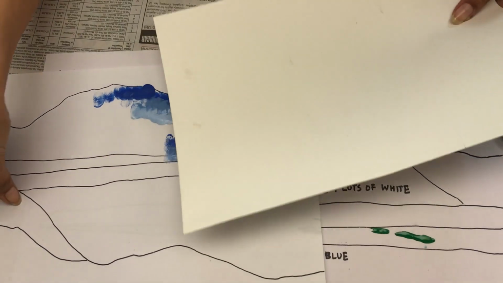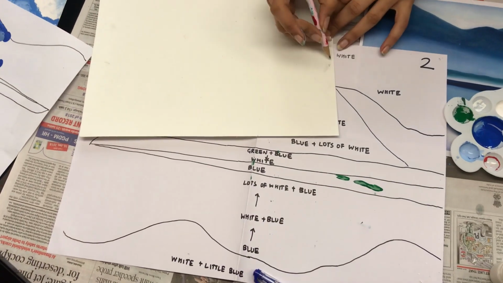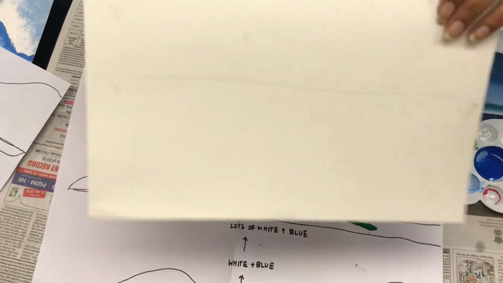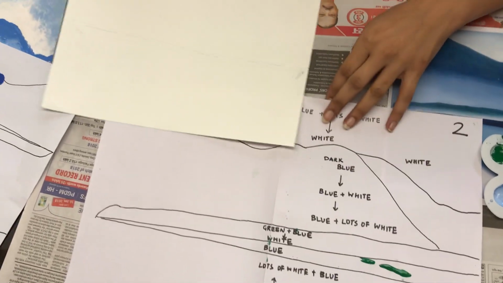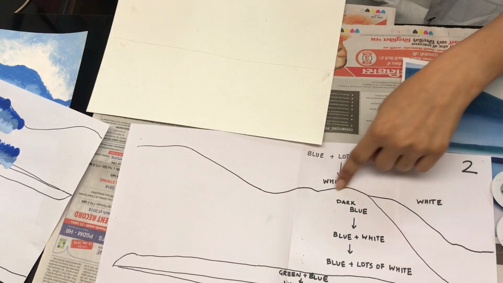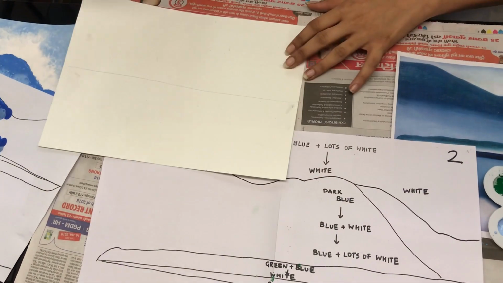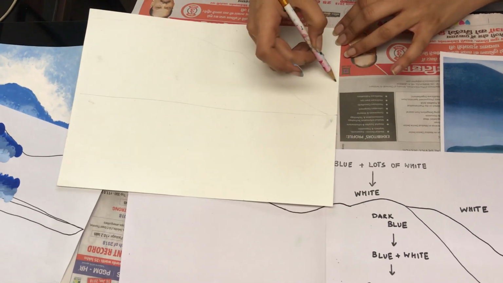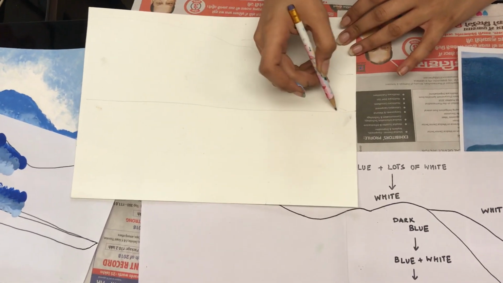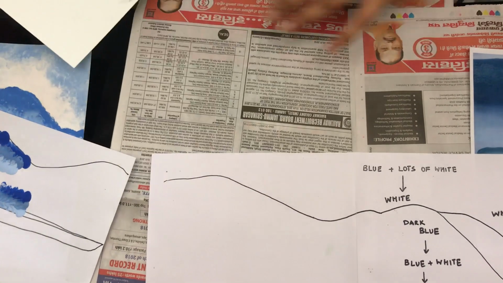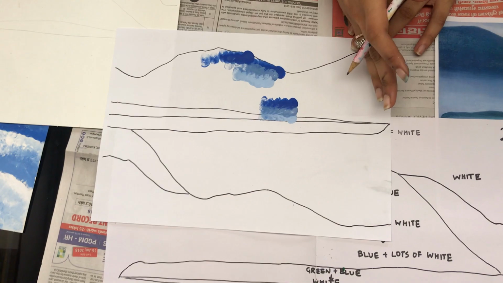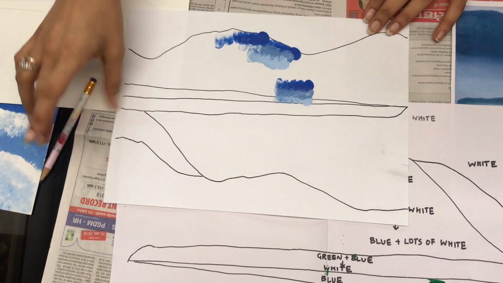Before they start painting, they will be given an empty sheet of cartridge. They have to divide the paper in half again. They will divide the paper in half. Then they have to draw the outline of this painting. So they have to copy the same profile again. So they will draw the outline of this painting. Give them 10 minutes to do that, and then they will get this. Once this is done, they will start painting.